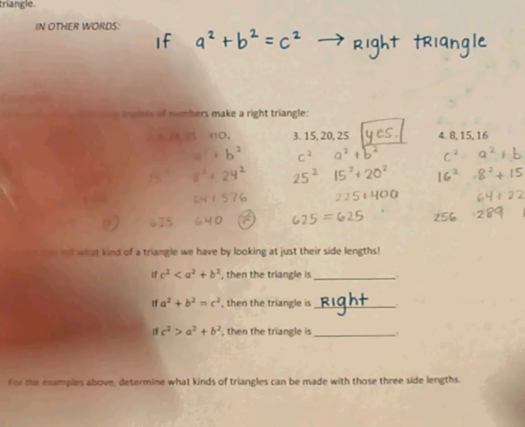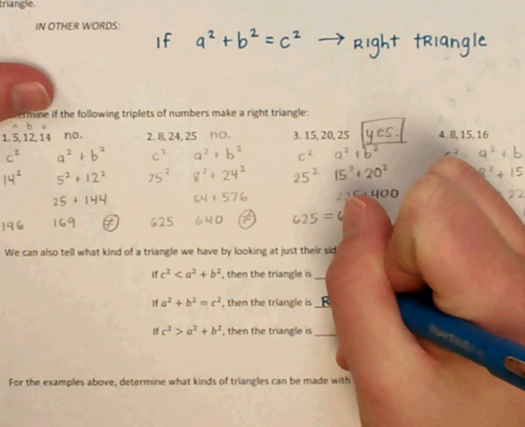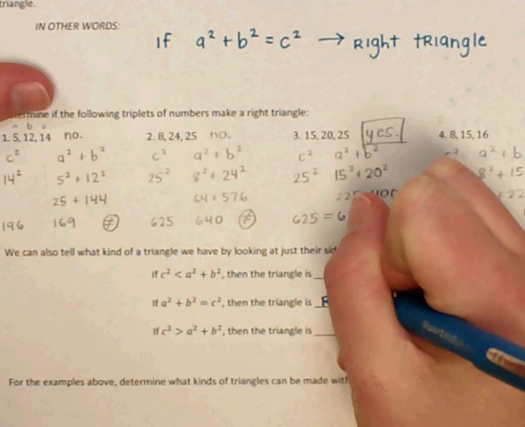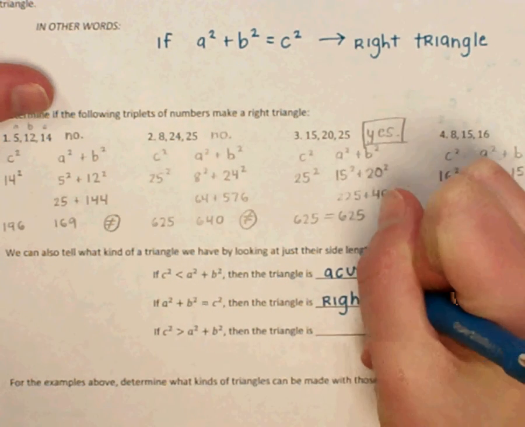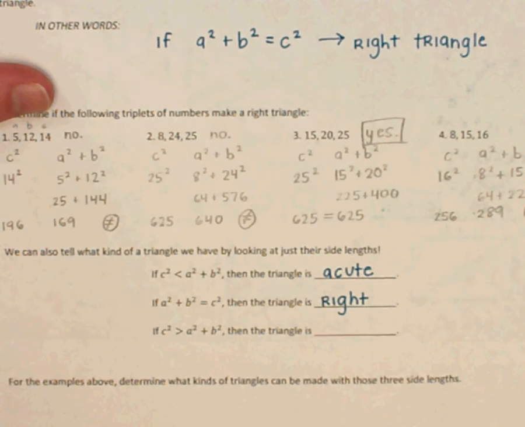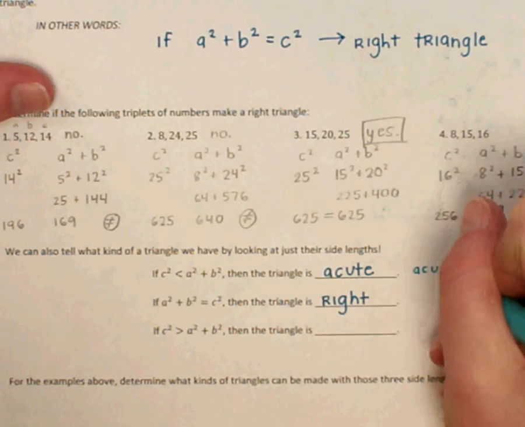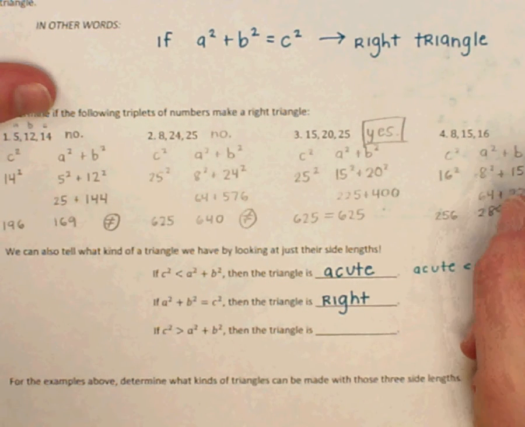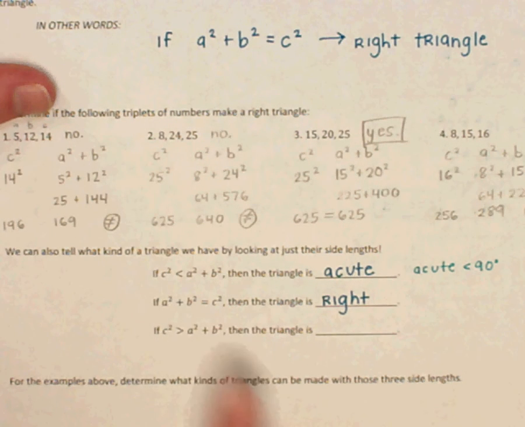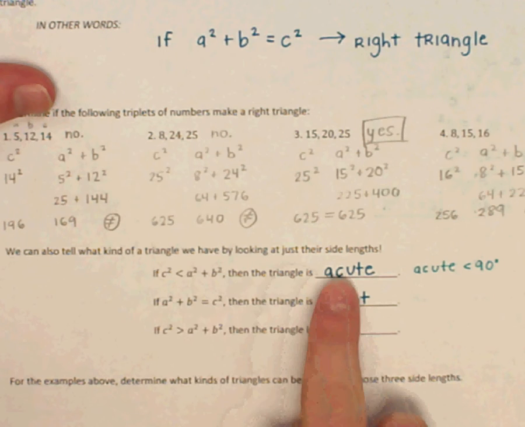Okay, if c squared is less than the sum of the squares of our legs, then we have an acute triangle. Okay, and I want you to think about acute angles are less than 90 degrees. So if our c squared is less than a squared plus b squared, we have an acute triangle.